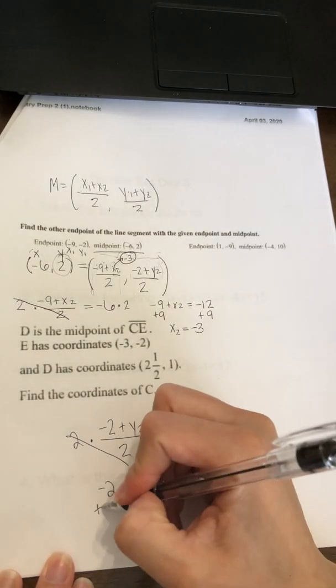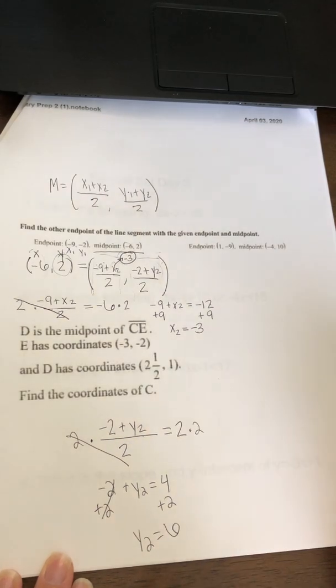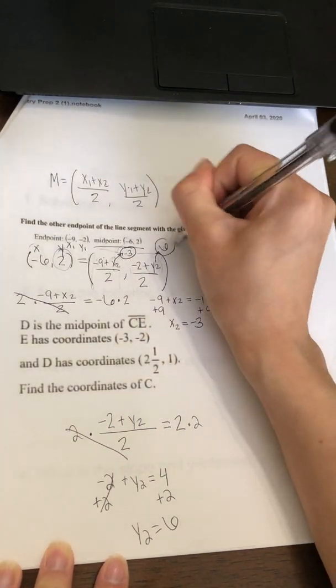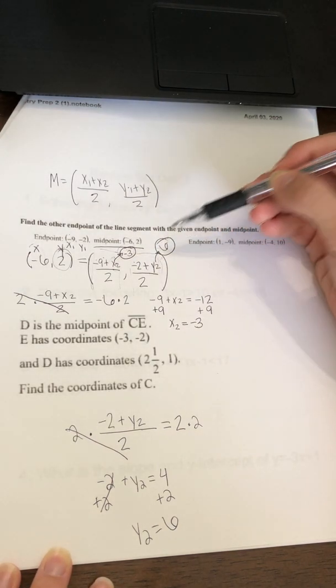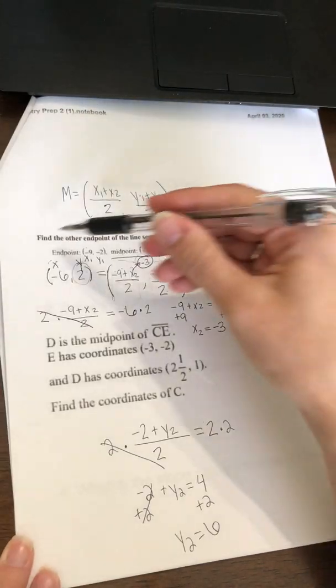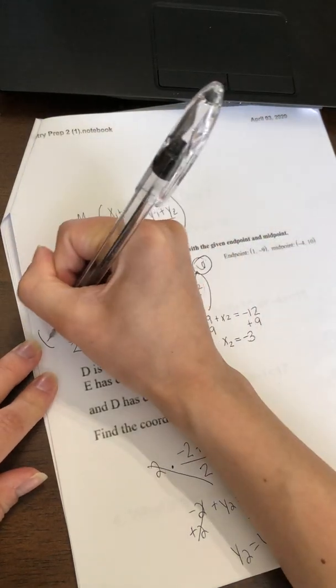Then to get y by itself, I've got to add 2 to both sides. And that'll give you 6. So y2 is 6. So negative 2 plus 6 is 4. 4 divided by 2 is 2, which is what I want. So to find the other endpoint, the other endpoint is negative 3, 6.